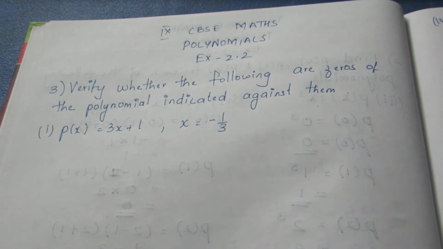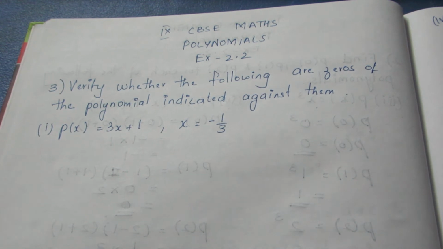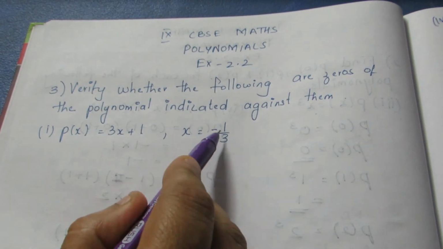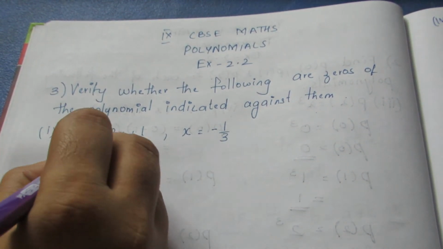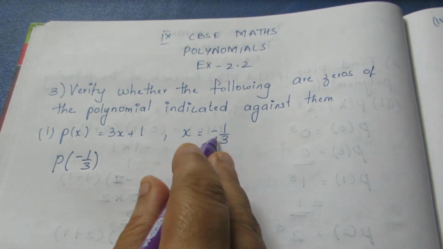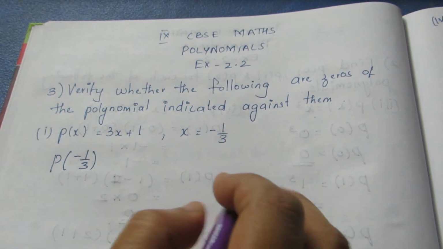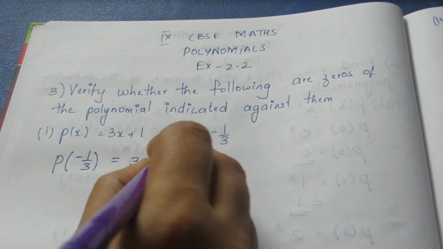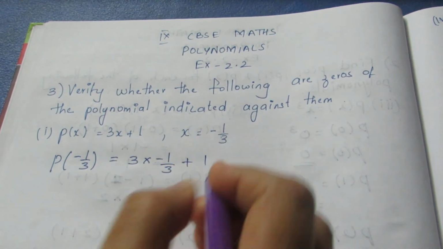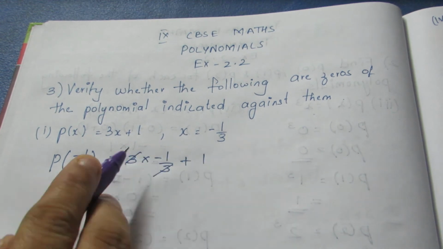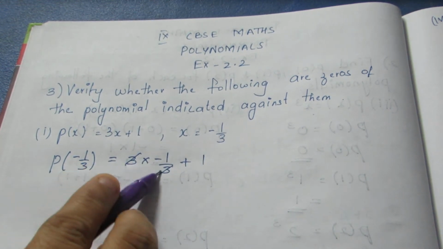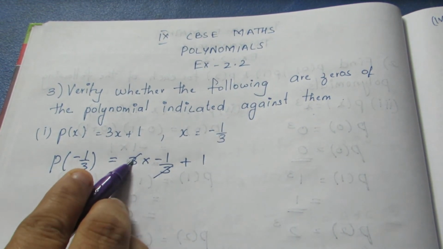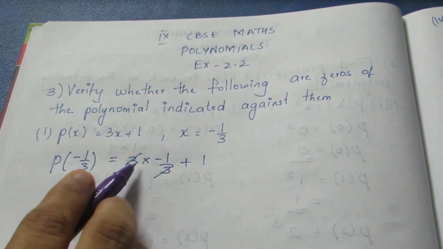In the first sum it's given that p of x is equal to 3x plus 1. Substitute the value of x as minus 1 by 3, because they have given x to be minus 1 by 3. If I substitute minus 1 by 3 in the x place, here it gets cancelled because it is the numerator and denominator. You can cancel in multiplication when the same number is in numerator and denominator.